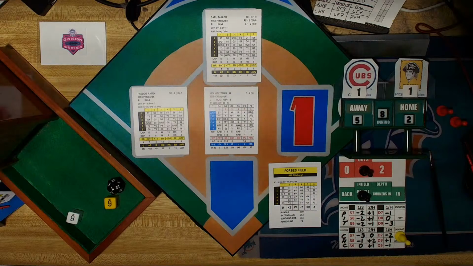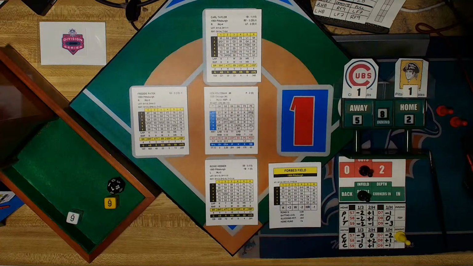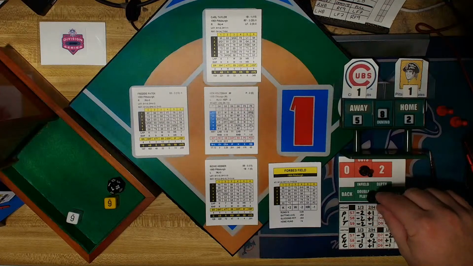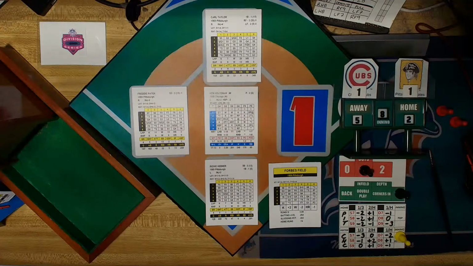So runners move up on a grounder to short, and now the batter is Hebner, and Hebner is 1 for 3. Infield is going to play in to prevent Patek from scoring if possible. With 1 out here. 5-2 Cubs. Holtzman will pitch to Hebner.